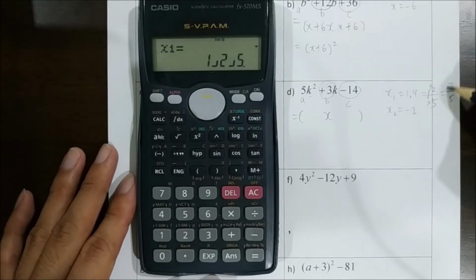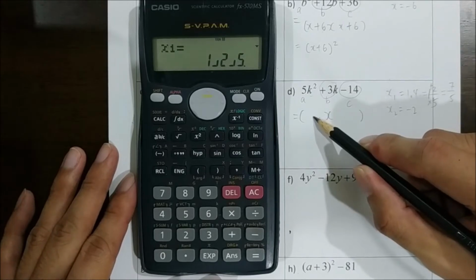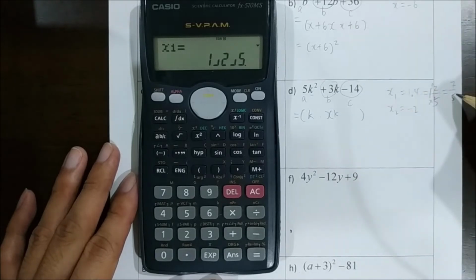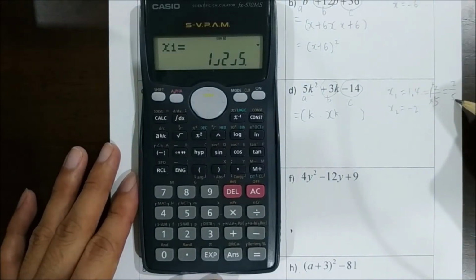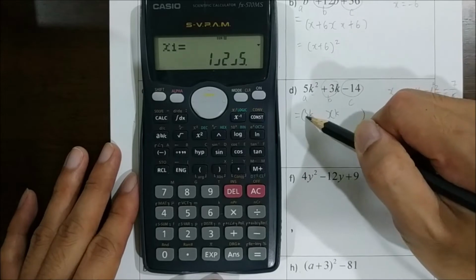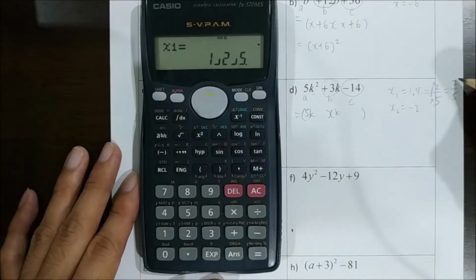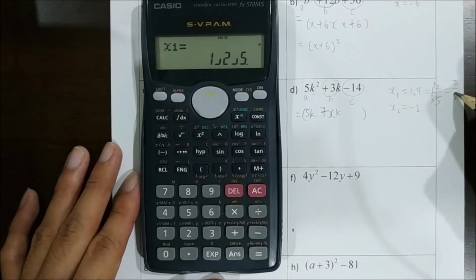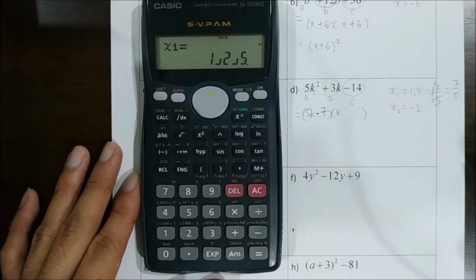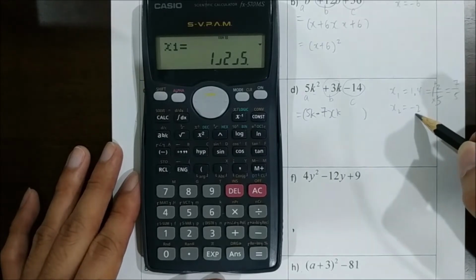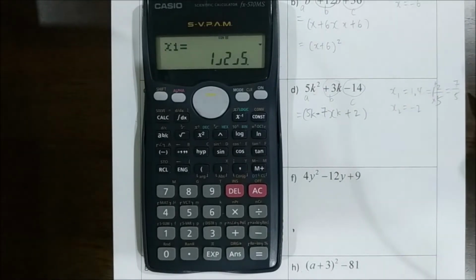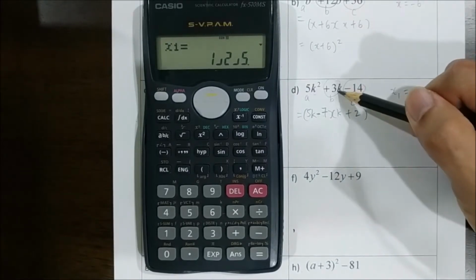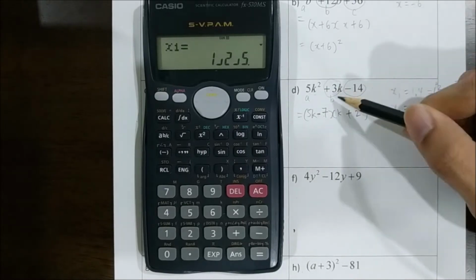Because when we substitute the value into the brackets, where we have k here, the denominator will be written here. The numerator will be written here. This is a positive value, so when you write inside here, it becomes a negative value. And this negative 2 will become positive 2. Actually, the x here is just representing the unknown k here, even though they are different.